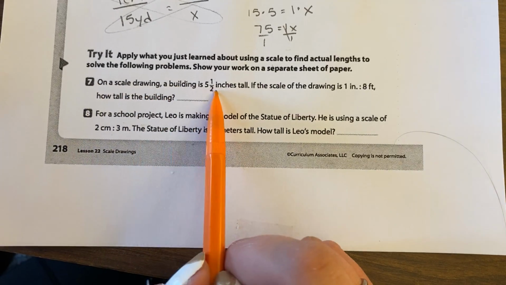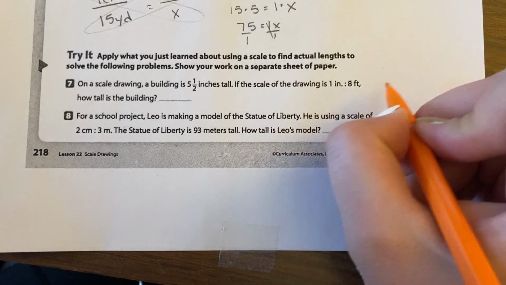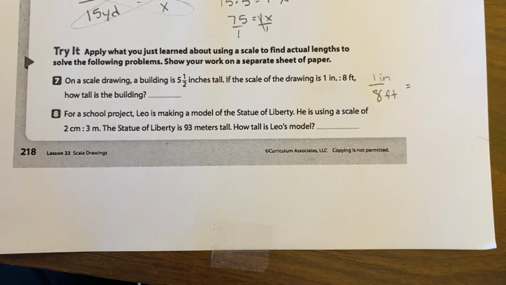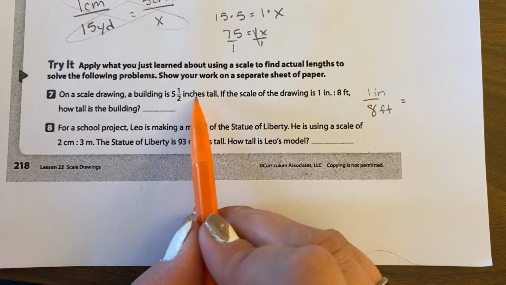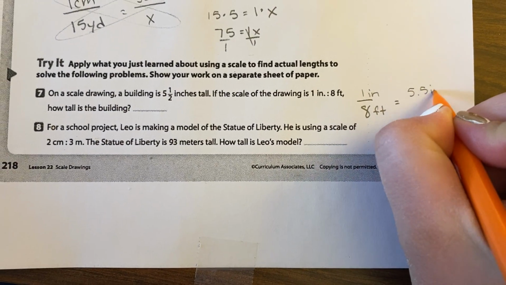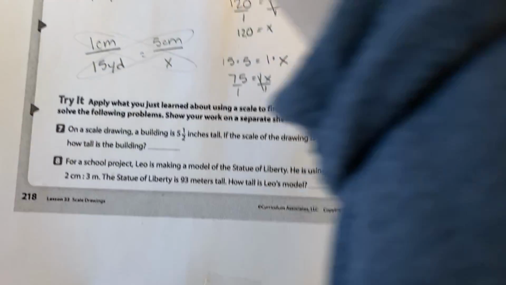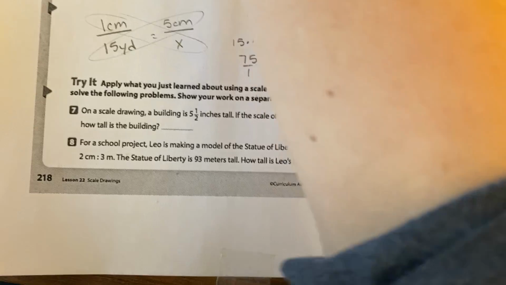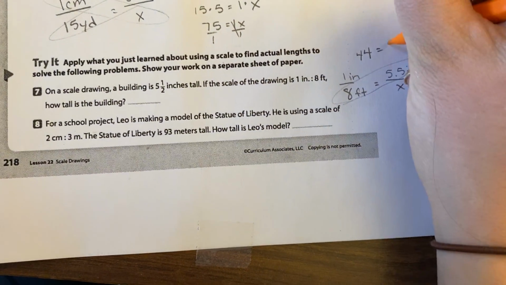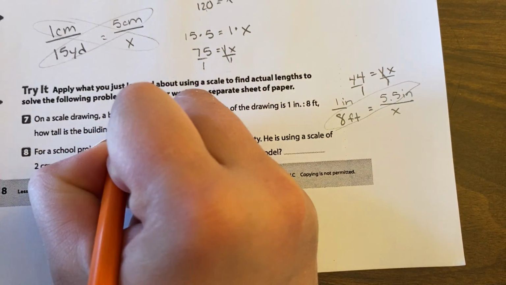In a scale drawing, the building is 5.5 inches tall. If the scale is 1 to 8, how tall is the building? Well, we're going to put our scale, 1 inch to 8 feet. And I'm looking at a building that's 5.5 inches in the drawing, so that's the top here. So that's 5.5 inches over x. So we're going to cross multiply. 8 times 5.5, 44 equals 1 times x. We can divide by 1 on both sides, and I get that x is equal to 44.